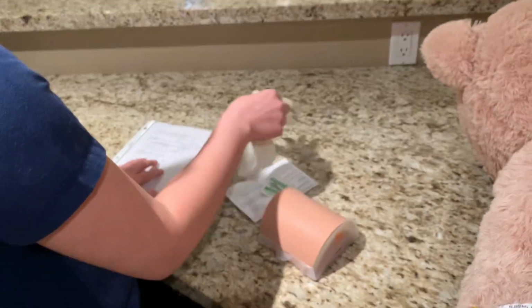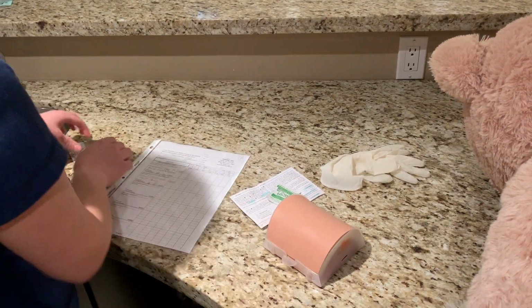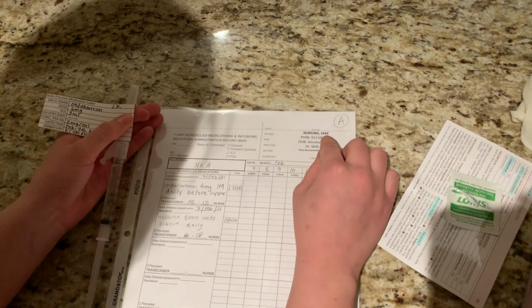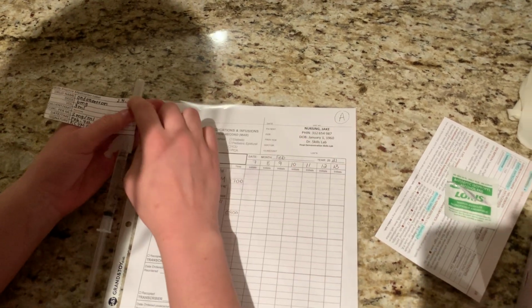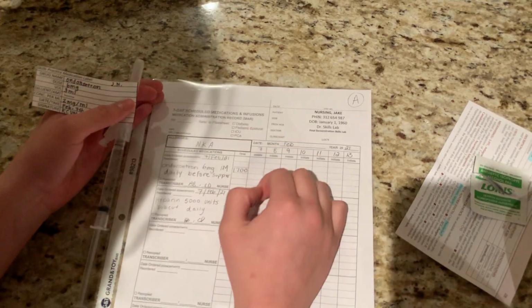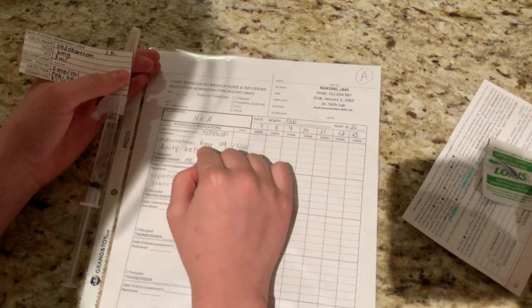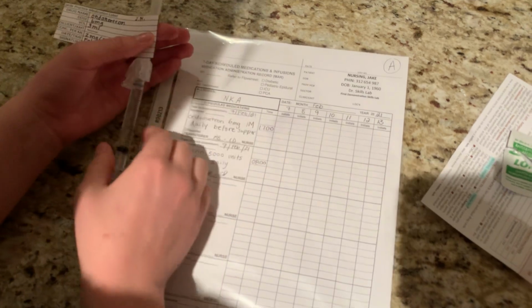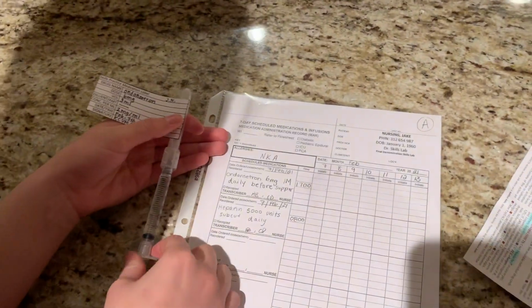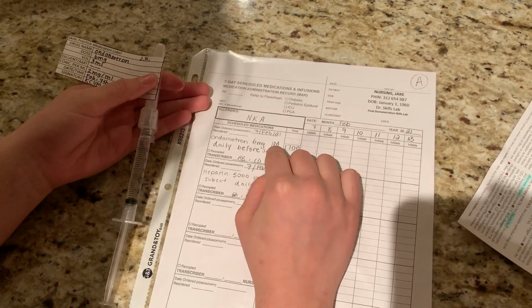Okay, Jake, before we get started, I'm going to do my third check of my medications. We have the right patient, Jake nursing, right medication, ondansetron, right dose. We have 6 milligrams, which is 3 milliliters, which is what I have here. Right route, intramuscular.